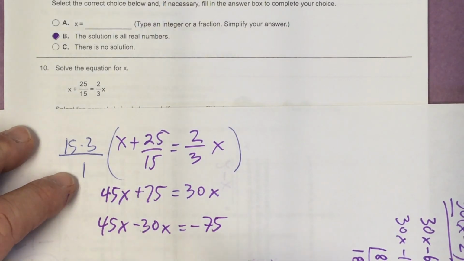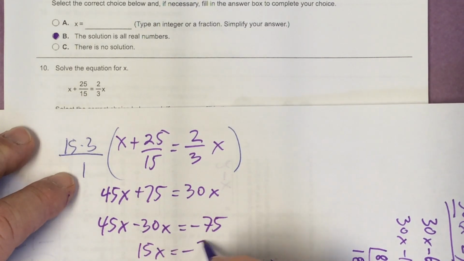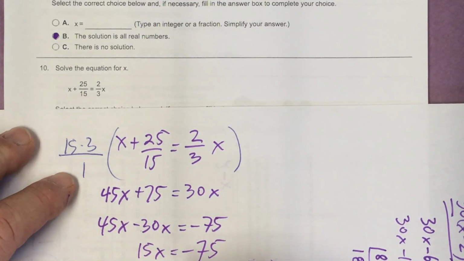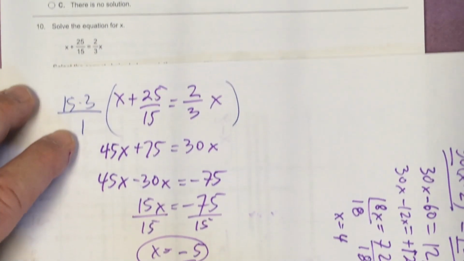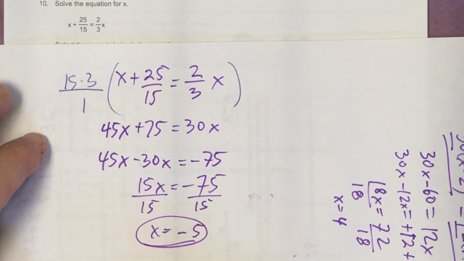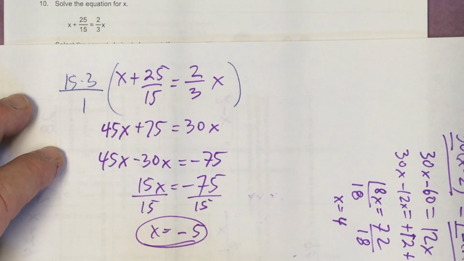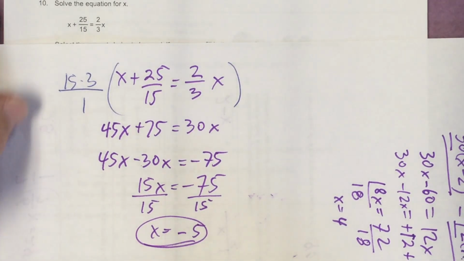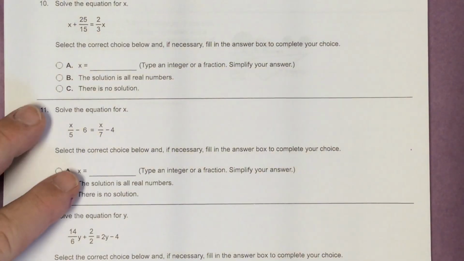And that's going to be 45x minus 30x, which is equal to 15x, equals negative 75. And then if I divide both sides by 15, x is going to give me negative 5. Let me put that down there just because I saw it was invisible. So x will equal negative 5, and that's going to be the final solution to question 10.